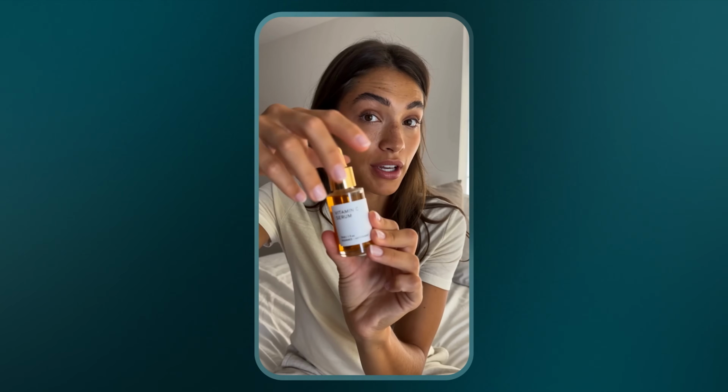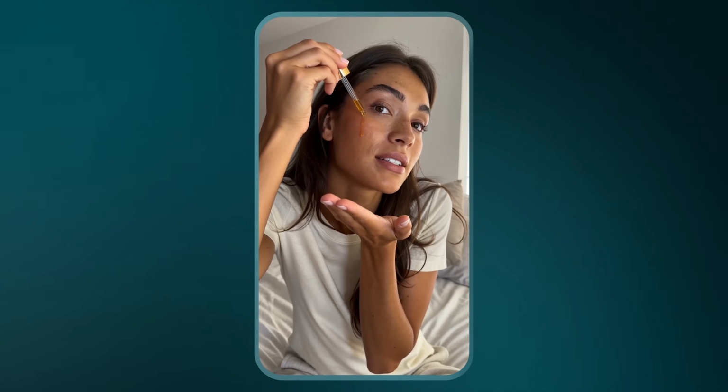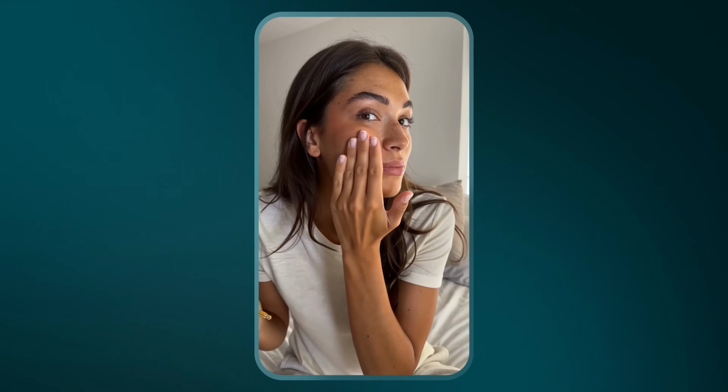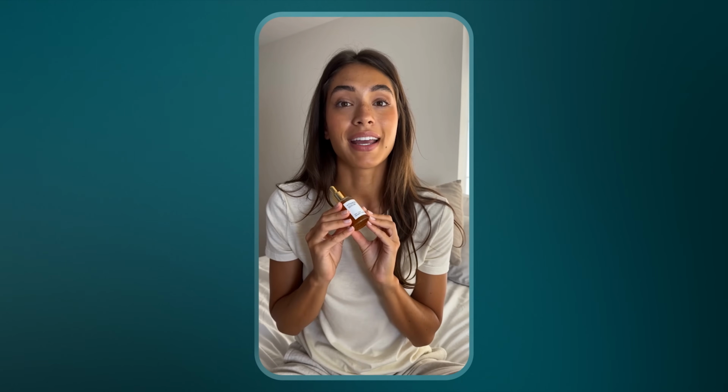The dropper makes it so easy to use. Like 3 drops is all you need, and it is not sticky at all. I honestly thought I would forget about it after a week, and I'm still using it every day.